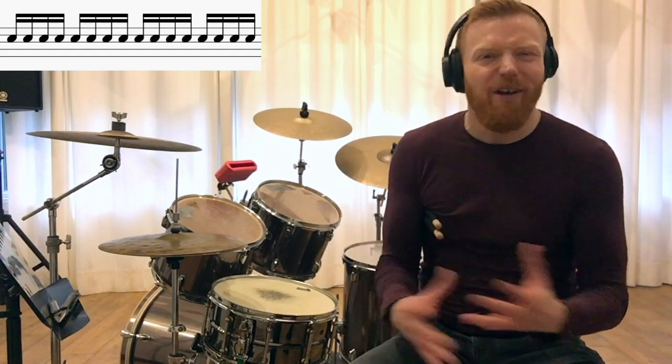Before we talked about our quarter notes, our crotchets, and our eighth notes, our quavers, as tea and coffee. Here with the 16th notes, we can call them cappuccino, right? Just a nice little reference. If the words don't help you, that's fine, just use the numbers. A lot of people like that.